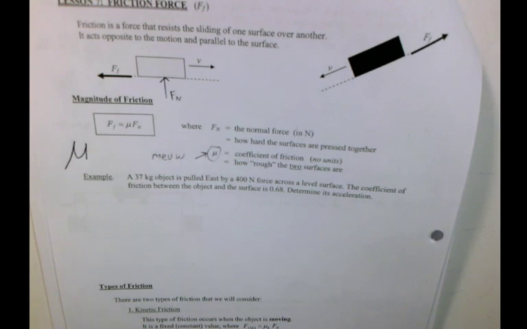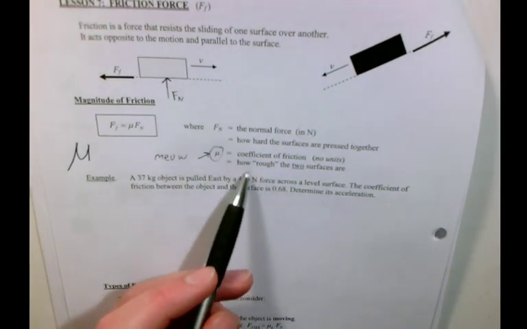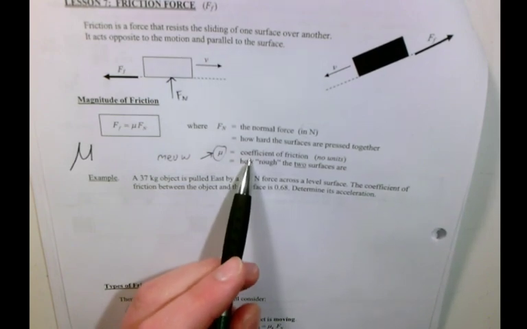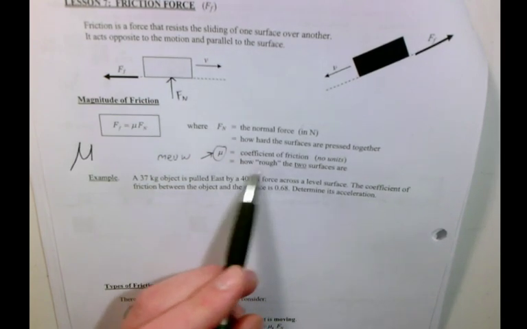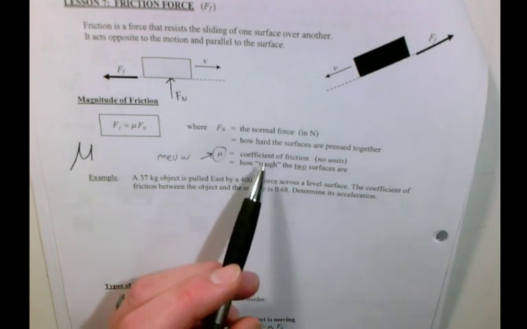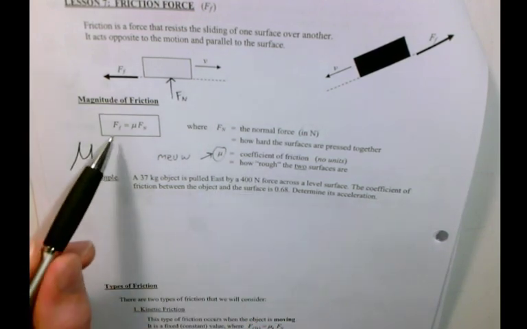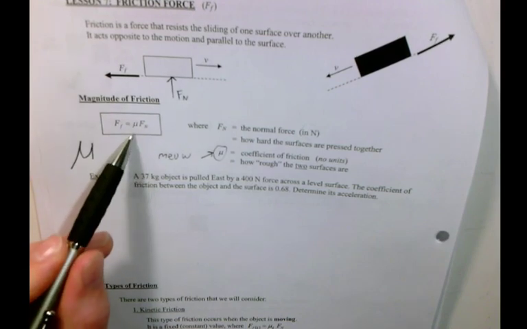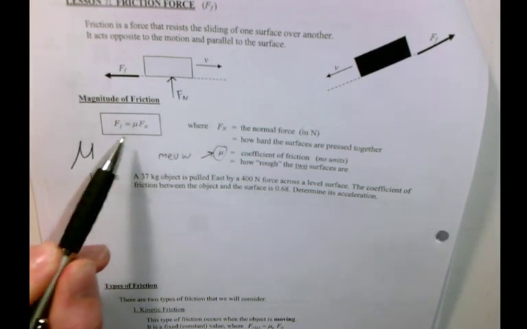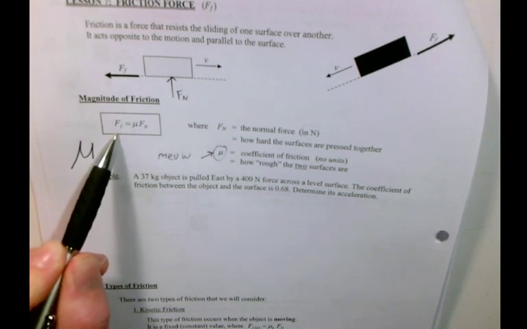So what that means in layman's terms is that it's how rough the two surfaces are. A higher coefficient of friction would mean the surfaces are rougher, so there's going to be more friction. And you can just see from this equation that if you increase our coefficient of friction, our mu, we're going to increase our force of friction, which makes sense.